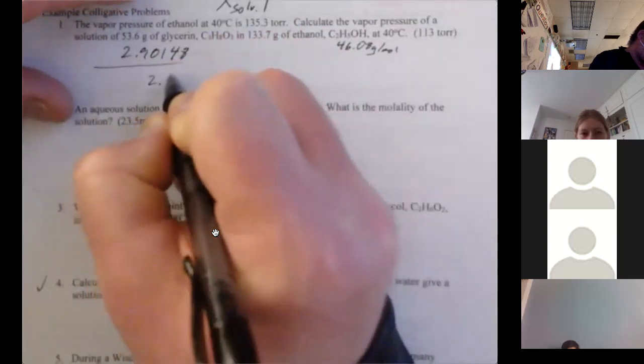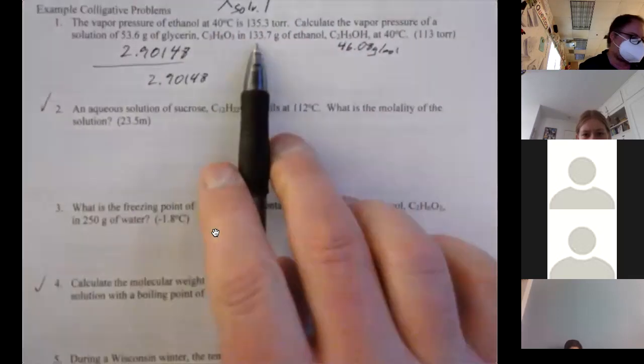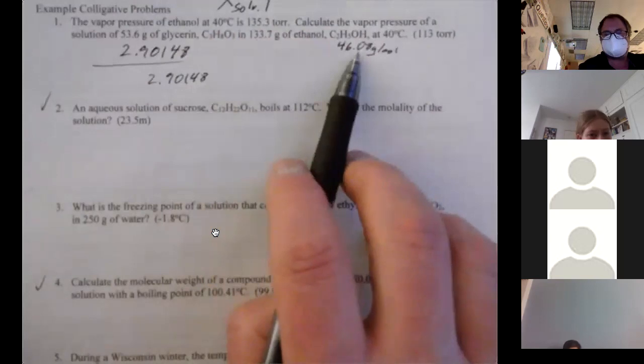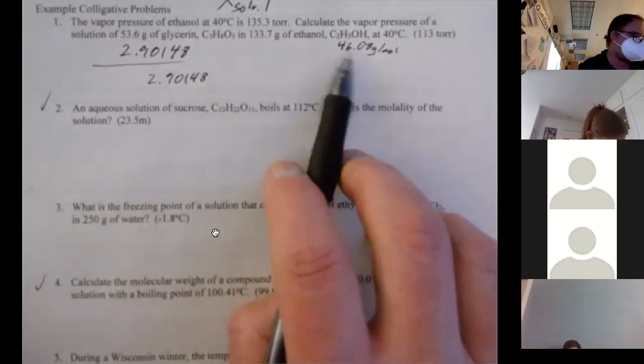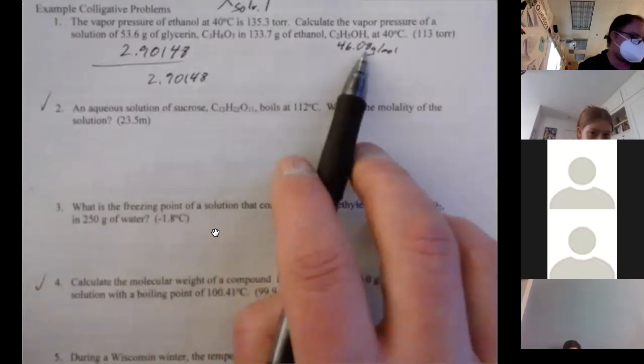Wait, what did you just do? Molar mass. So I have the mass here, I divide it by this and that gives me the number of moles. Okay. I divided 133.7 by 46.08, right?